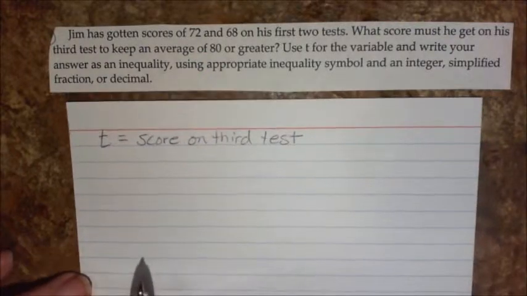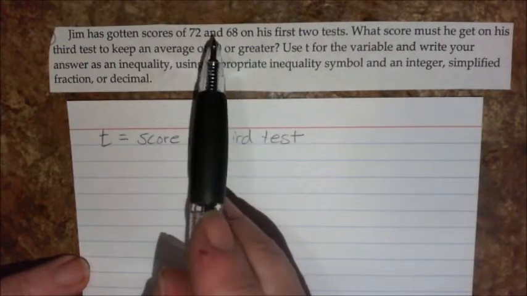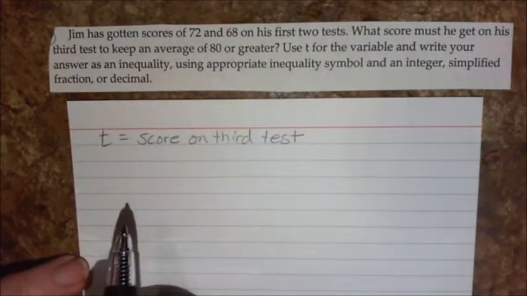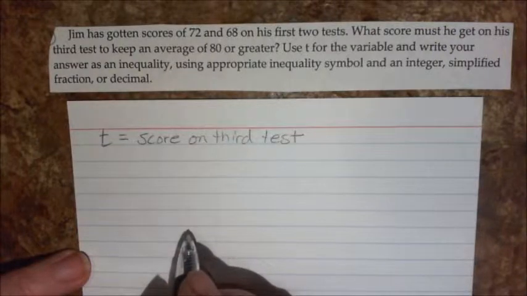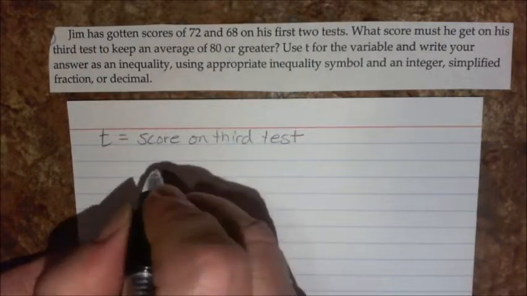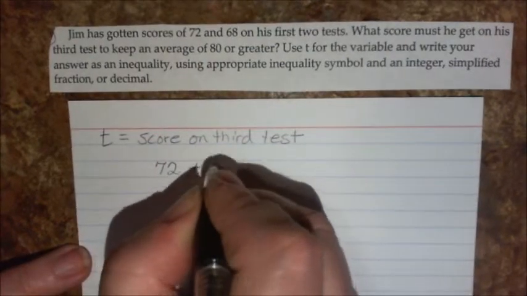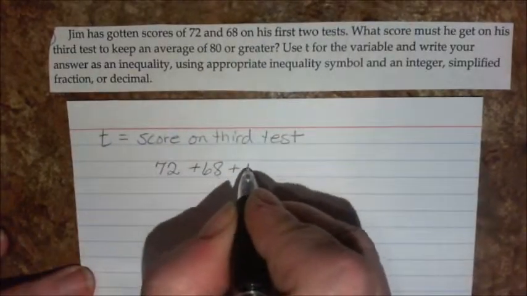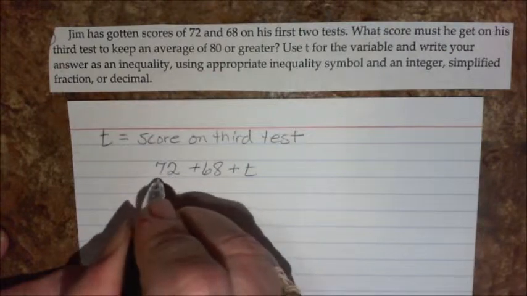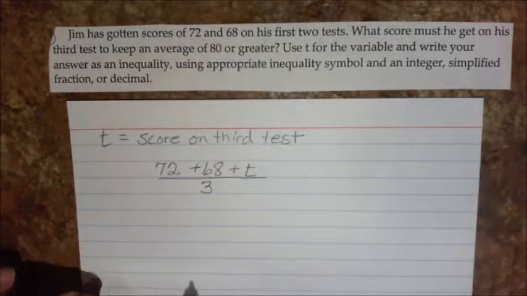So if we wanted his average to be exactly 80, we'd write an equation. Now how do we find an average of 2 tests and 1 more? That'd be 3 tests. How do we find the average of 3 tests? Well, we add the 3 scores and divide by 3. So adding the 3 scores would be 72 plus 68 plus the third test we don't know, but we said t stands for that. That's adding the 3 scores and then dividing by 3. That would give us the average.